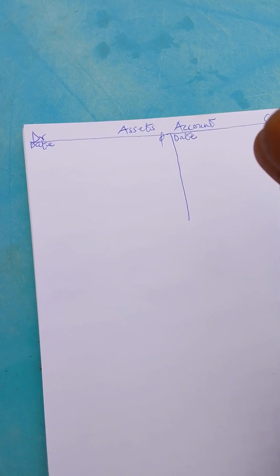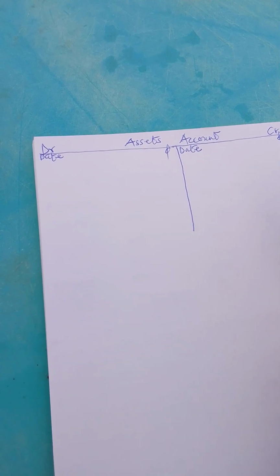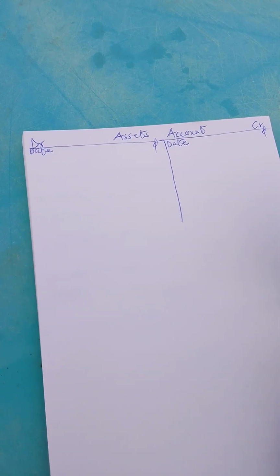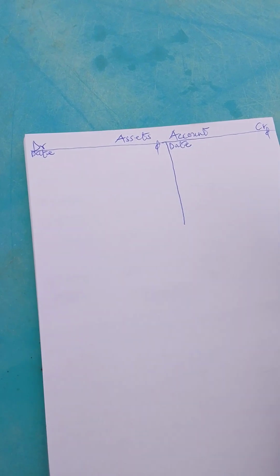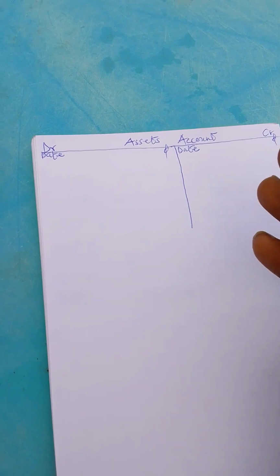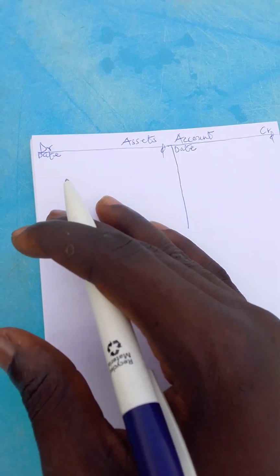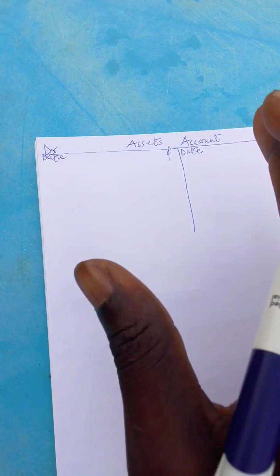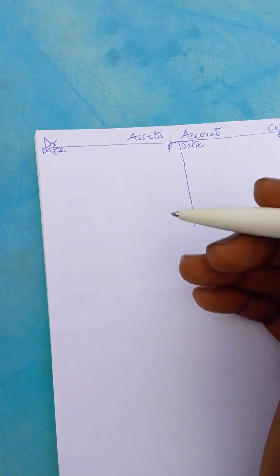If you purchase any assets, you record the amount at the debit side of the asset account, because when you purchase an asset, you are gaining, your business is going to increase. So as your business is going to increase, it's supposed to be at the what? The debit side. So as all assets has what? Debit side.